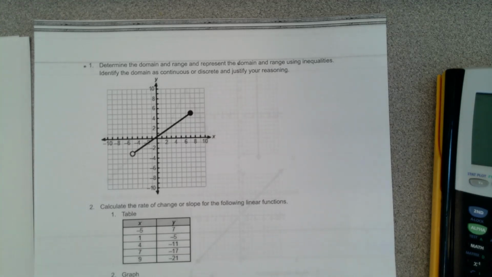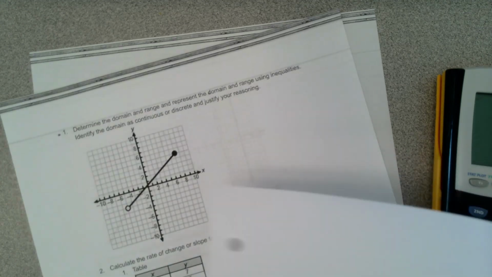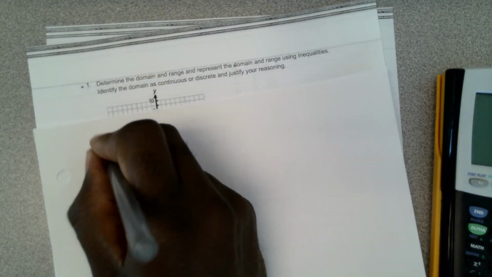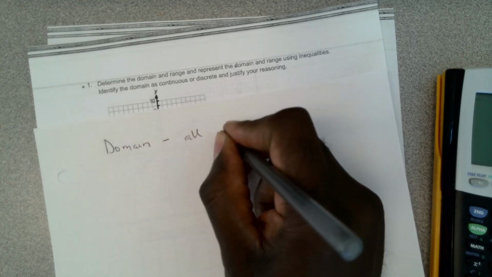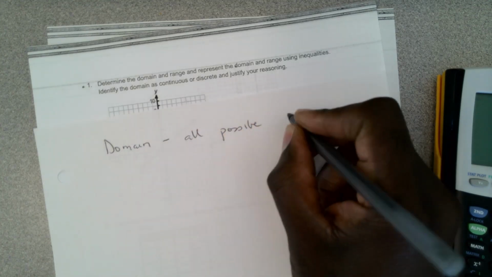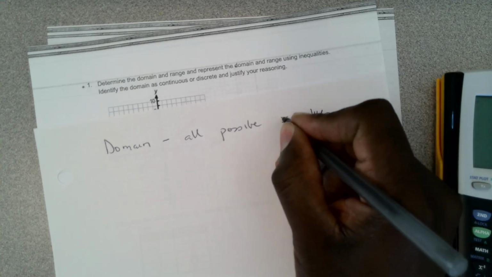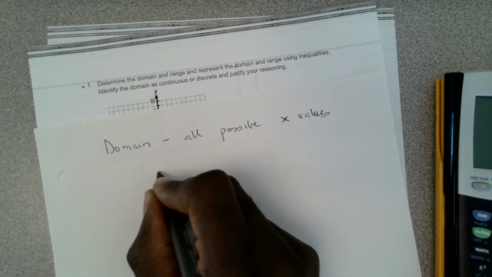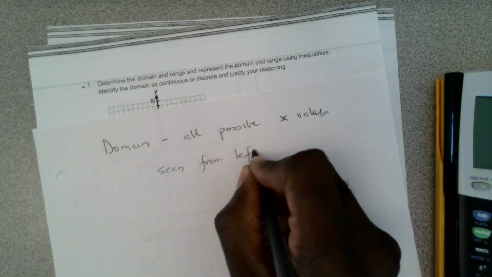Now, in order to find domain, we know by definition that domain is all possible x values. And on a graph, we will scan from left to right.